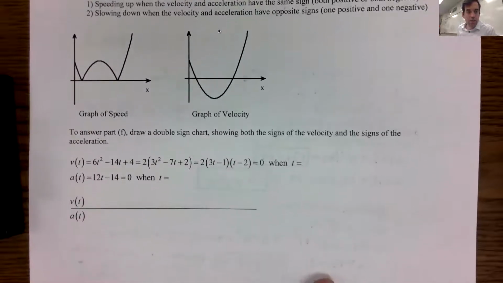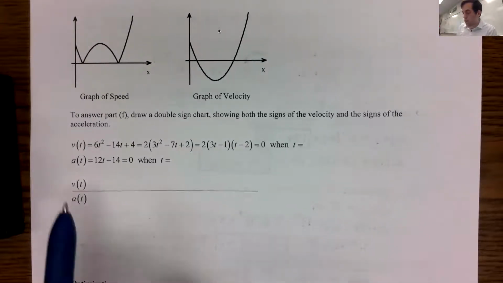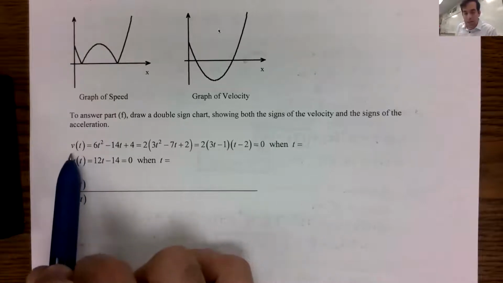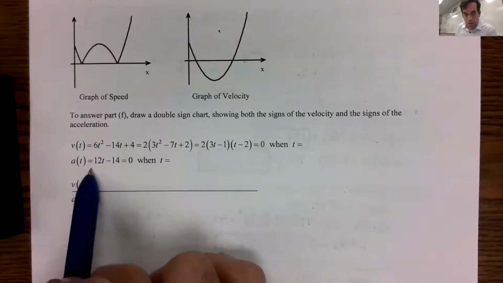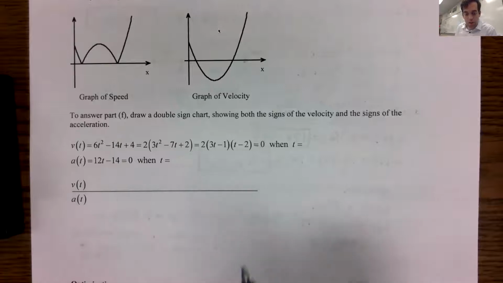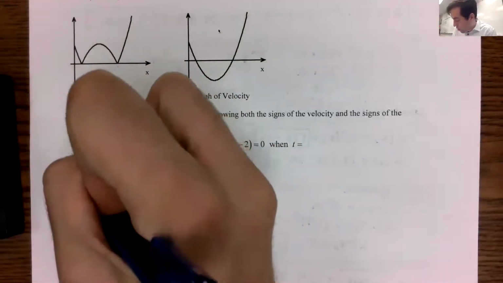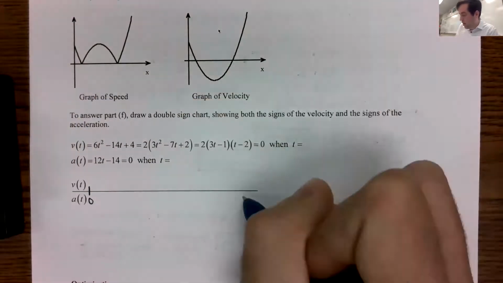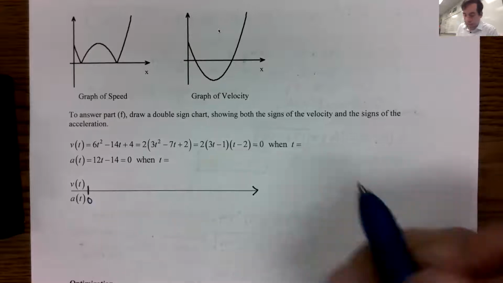So to answer part F, we're going to draw a double sign chart showing both the signs of the velocity and the signs of the acceleration. So what we want to know here is, when is the velocity equal to 0? When is the acceleration equal to 0? And we're going to then create this sign chart comparing all of the values. And remember, just like before, we're going to start at 0 no matter what, and this way is going to keep going to infinity.